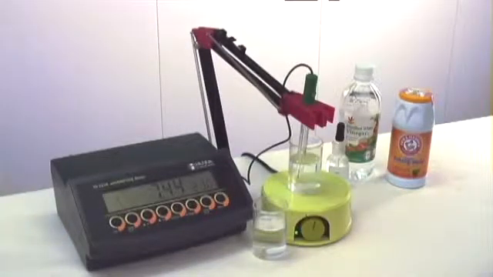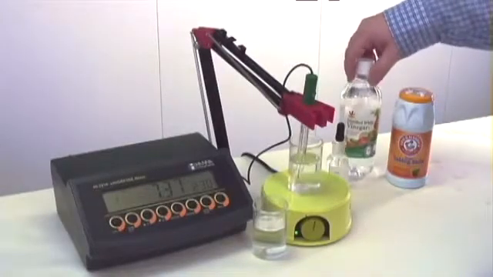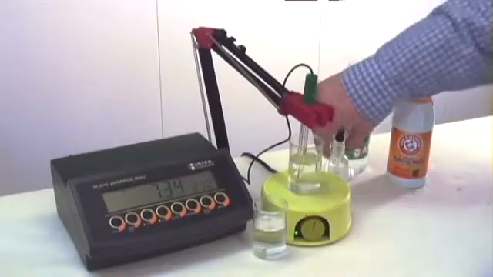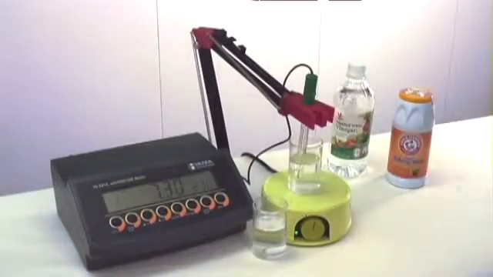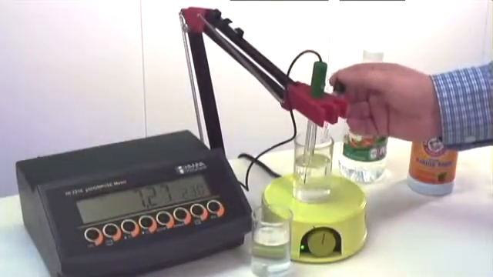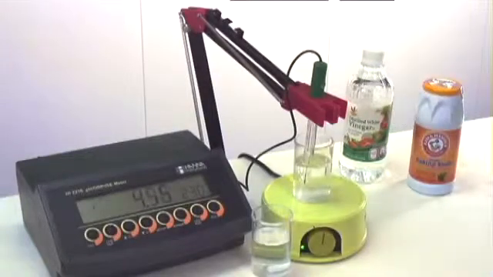We can see the pH is starting off around 7.4, and we're going to slowly add an acid. In this case, we're using vinegar, which contains acetic acid, and we're going to add it in drop by drop to see how quickly we can change the pH. With one drop, we can already see a drastic change in the pH. It went from about a 7.3, 7.4, all the way down to just over 4.5.